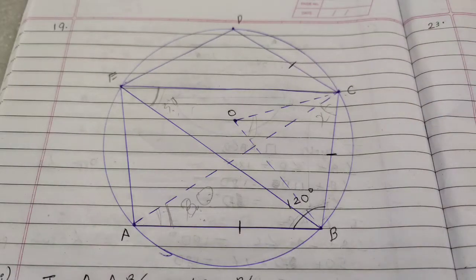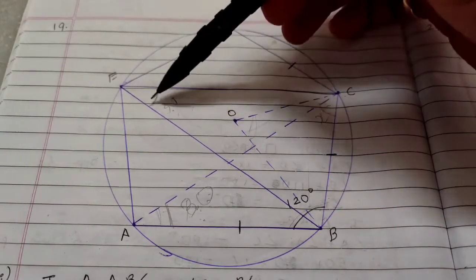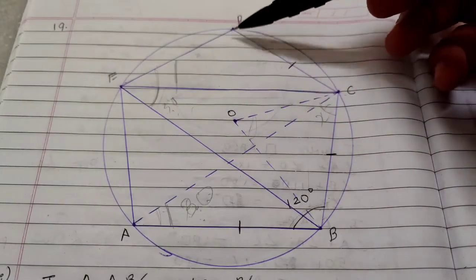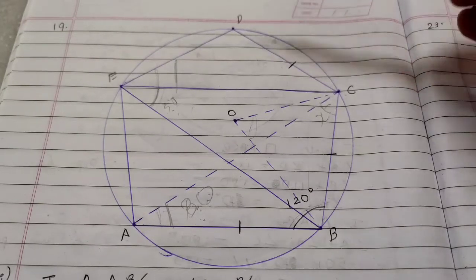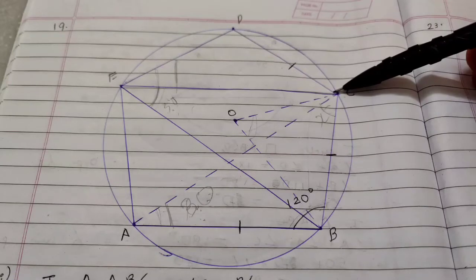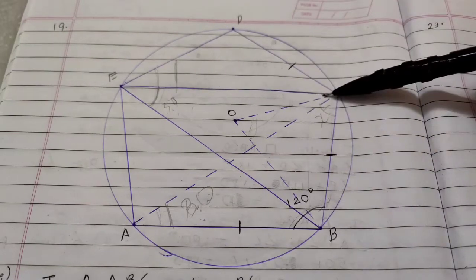And Roman number 2, they want us to find angle BED. BED, this whole angle. Okay, that means I need this particular angle. Is this angle equal to some angle somewhere? Is there any angle cutting the same arc DC? No, there isn't. But the chords are equal, you know, equal chords subtend equal angles.